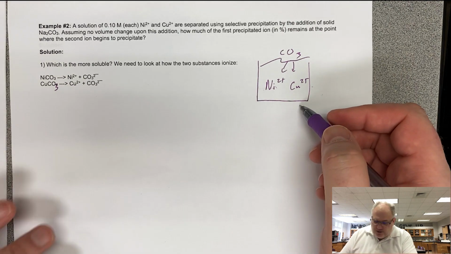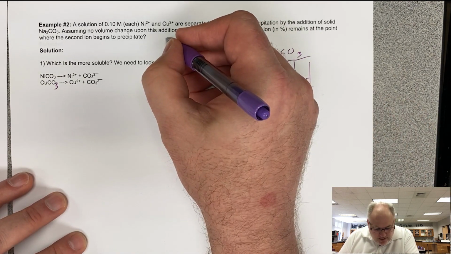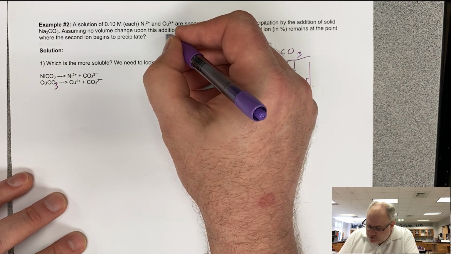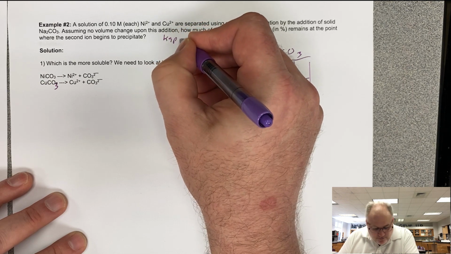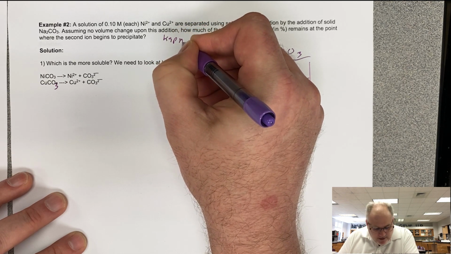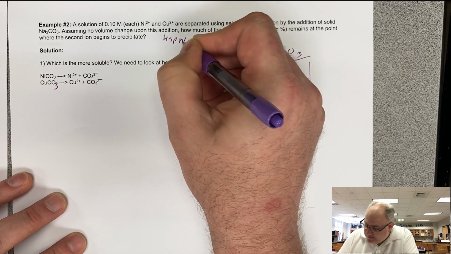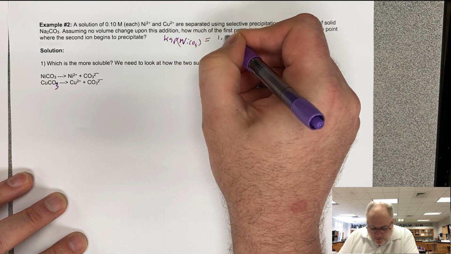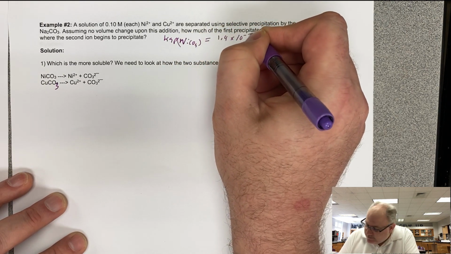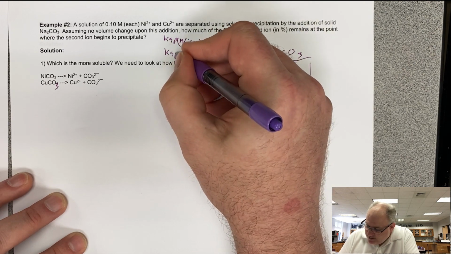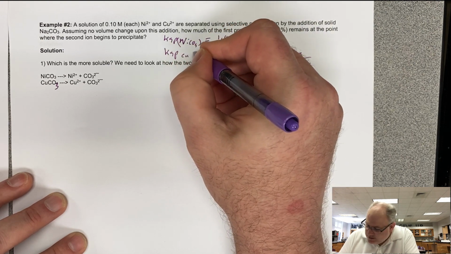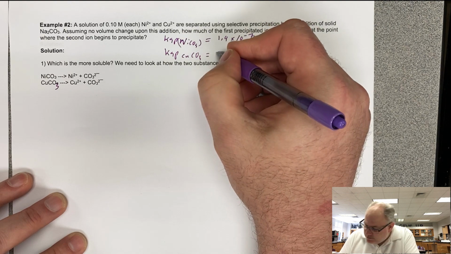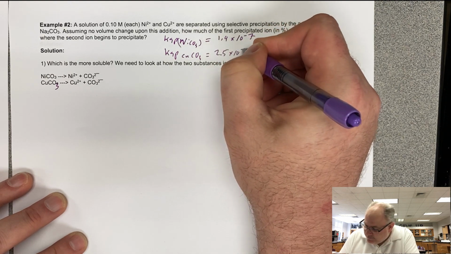Now, what should be included in this problem, they did not give it, is the KSP values for these. So I'm going to write these in here. KSP for NiCO3 is equal to 1.4 times 10 to the negative 7. And the KSP for CuCO3 is equal to 2.5 times 10 to the negative 10.